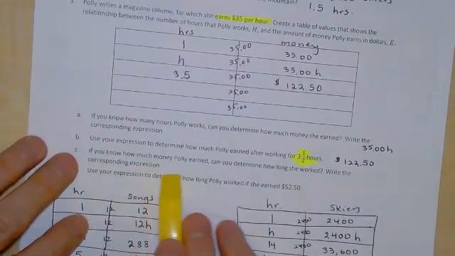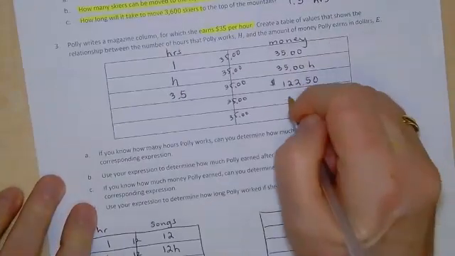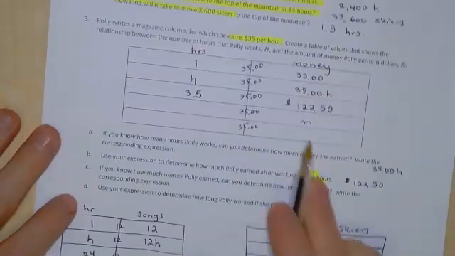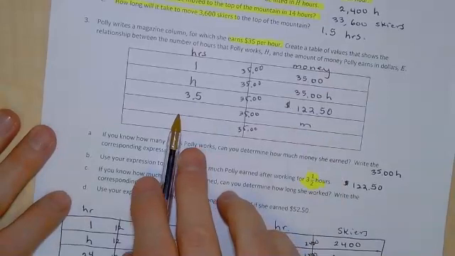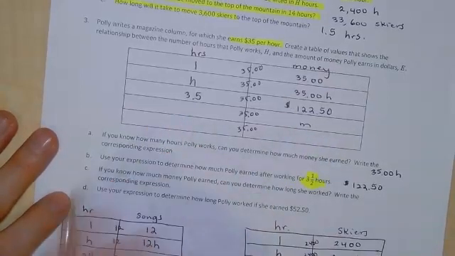If you know how much money she earned, can you tell how long she worked? So if this is an M for money, how do I find out what belongs over here? Now I move in the opposite direction, right? So what would I do there, Katie Hall?